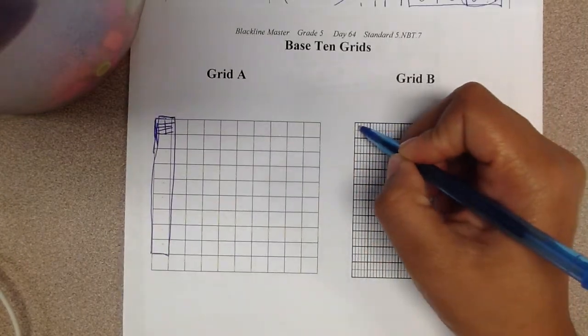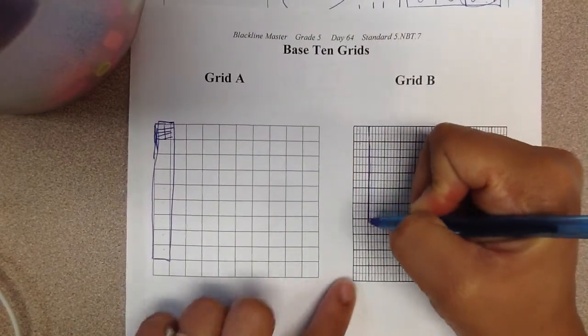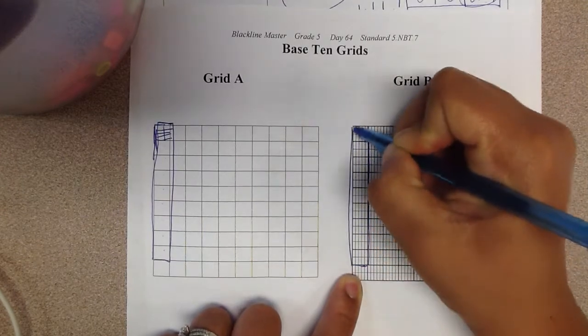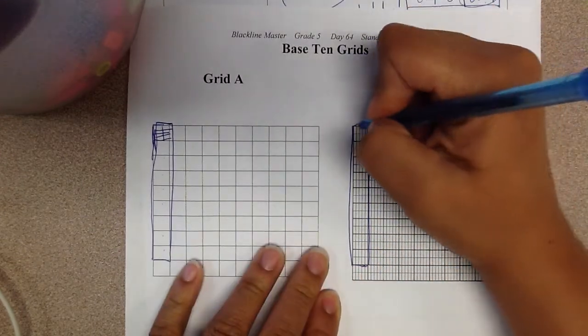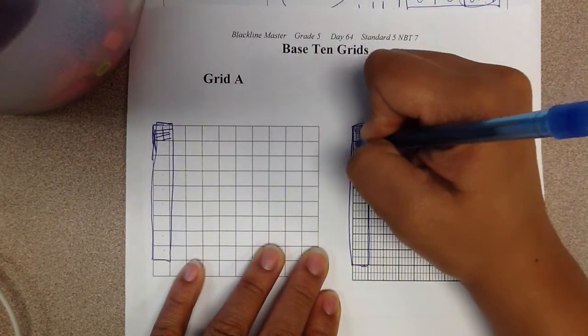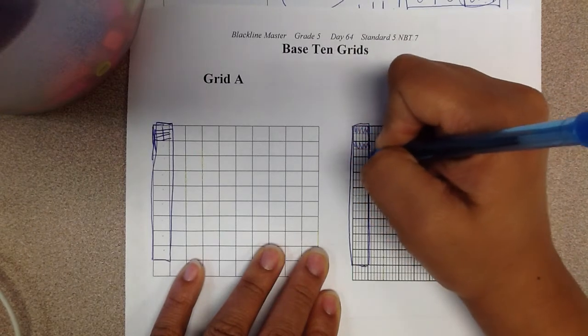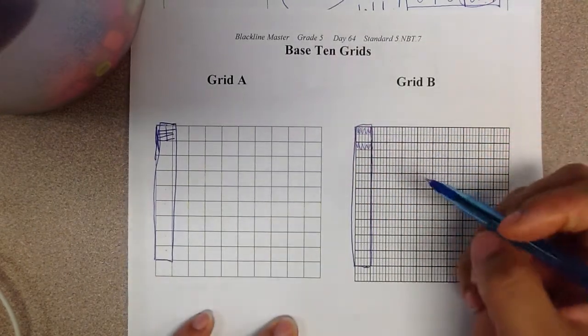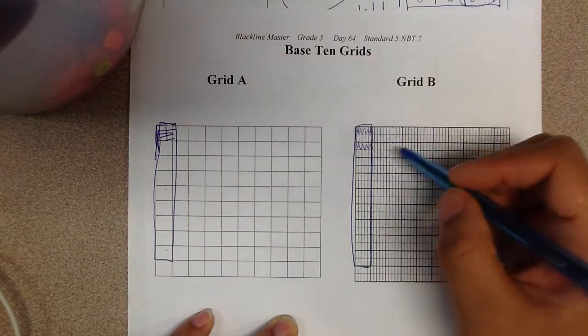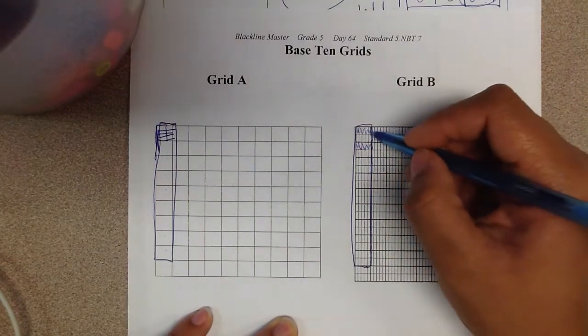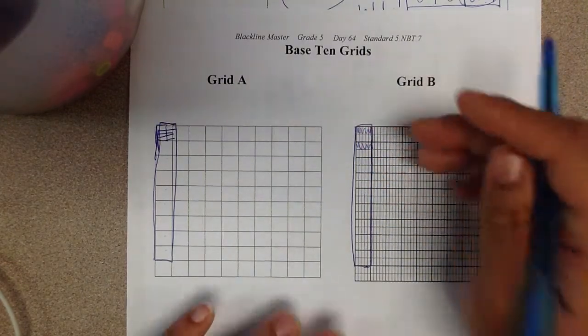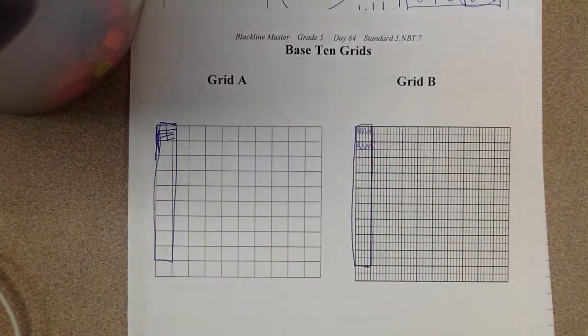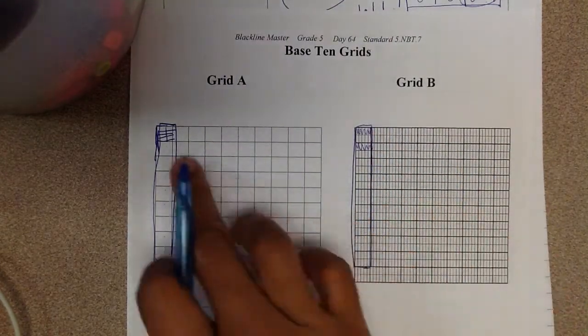So I'm taking 9 of those, and I'm going to take 5 tenths out of each one. So I'm taking little pieces of these hundredths blocks.